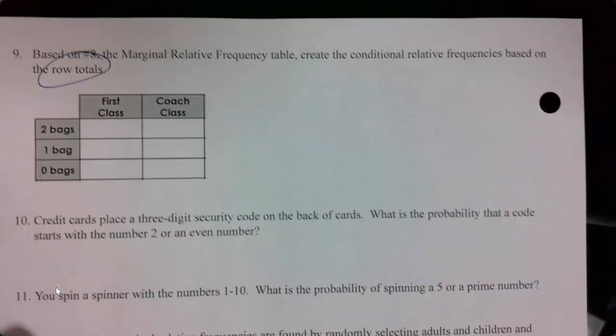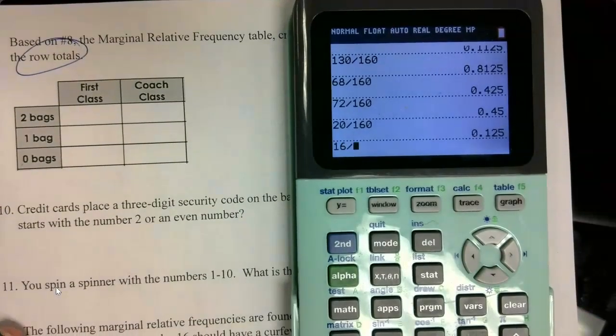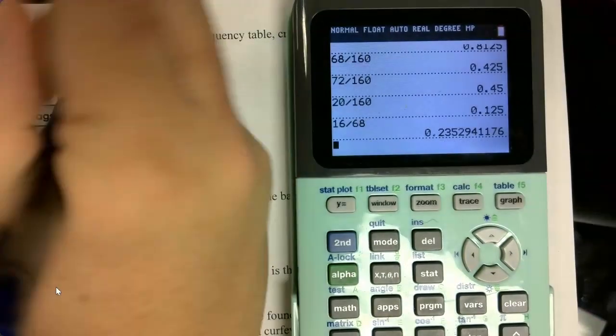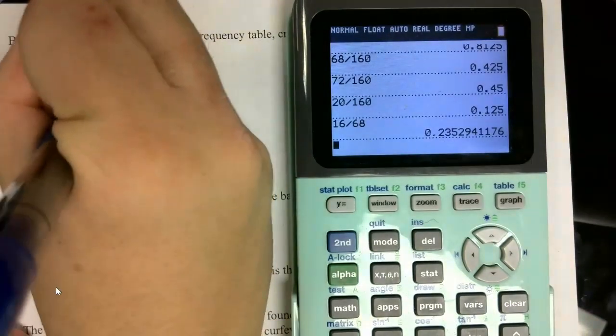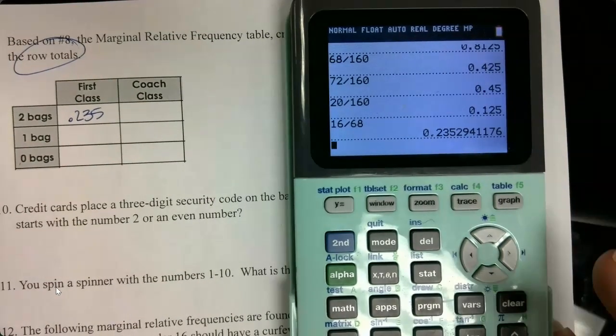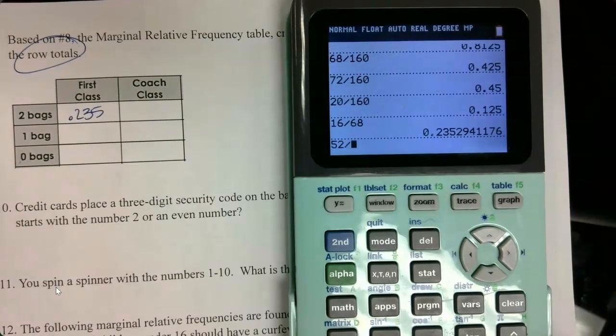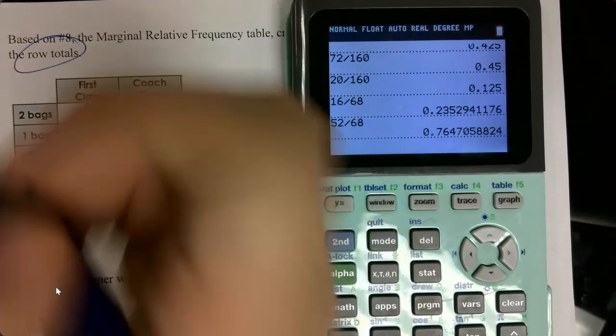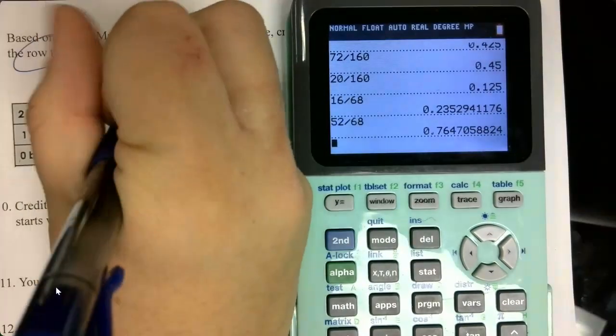So I'm going to have 16 out of 68, let's do 3 decimal places, 0.235. The next one is 52 out of 68, I'm going to do 0.765.